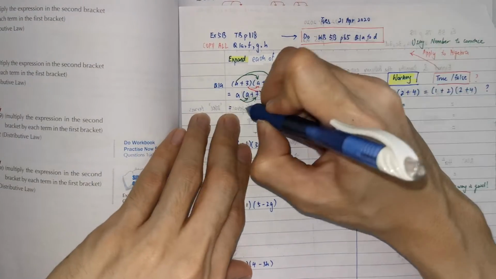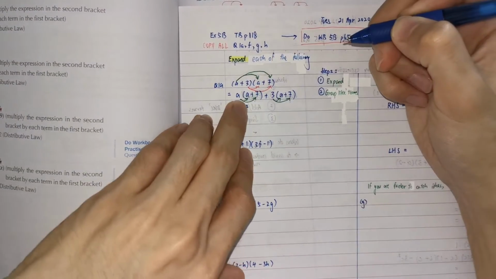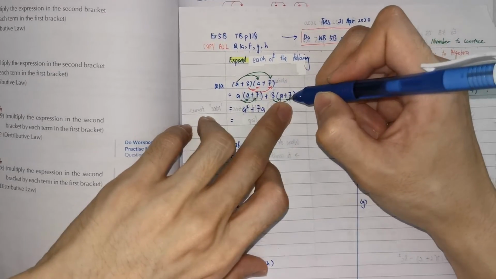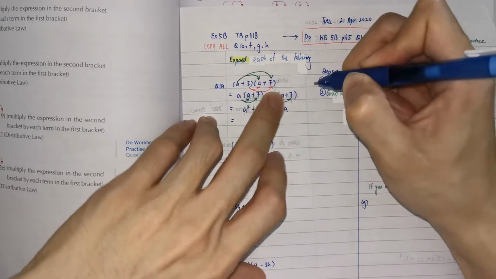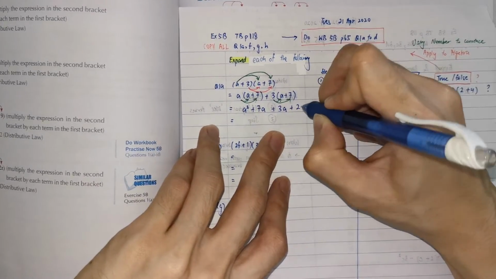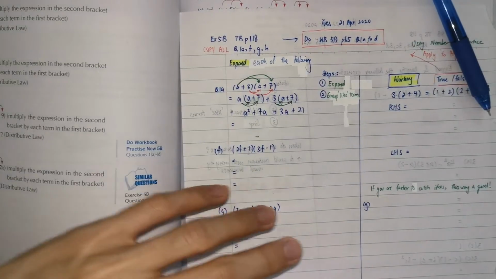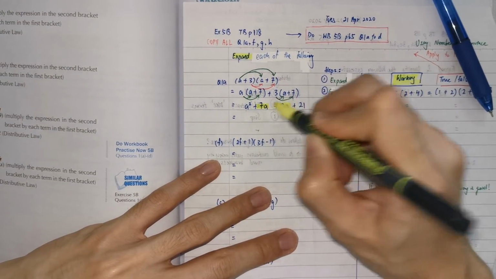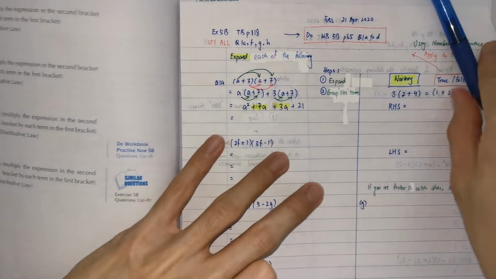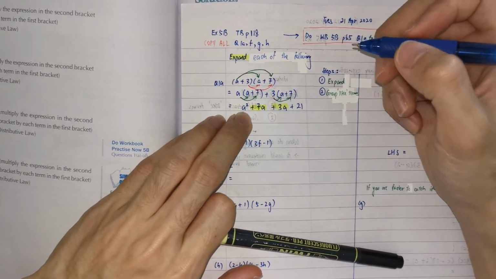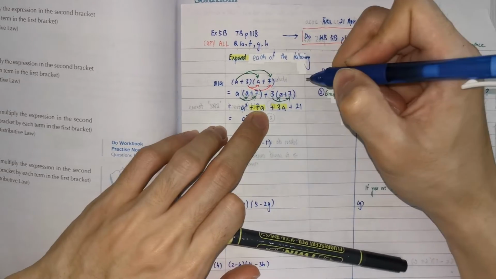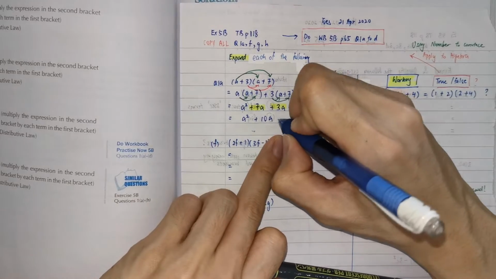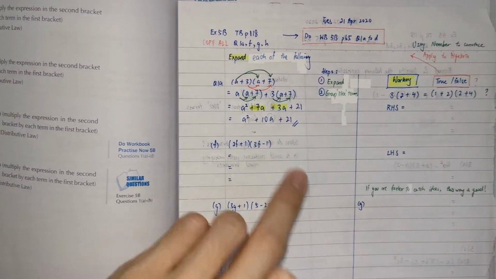So a times a will give me a square, and a times 7 will give me 7a, and 3 times a will give me 3a, and 3 times 7 will give me 21. So I highlight all the like terms together. In this case, there's only 7a and 3a. Since there's only a square alone, I copy it down. 7a plus 3a will be 10a. And since this 21 is alone, I copy it down. So this will be my answer after I expand it.